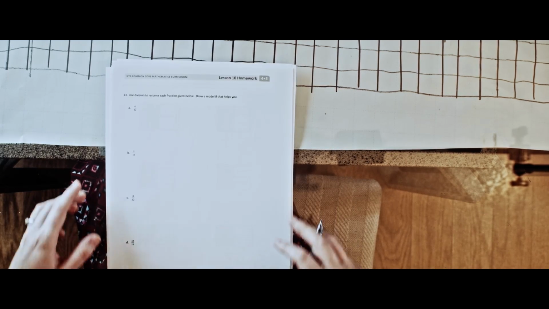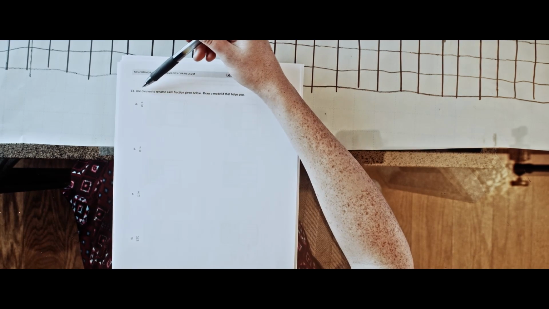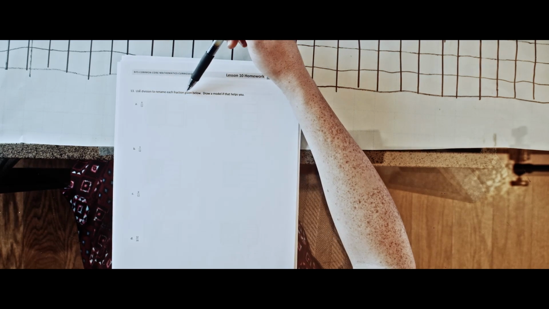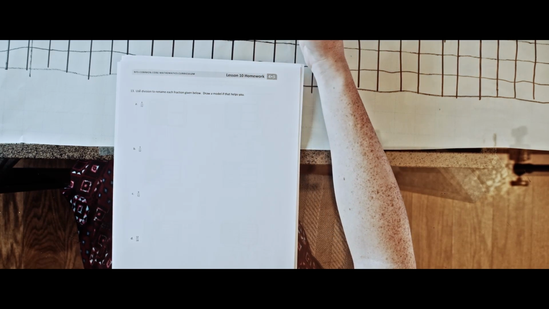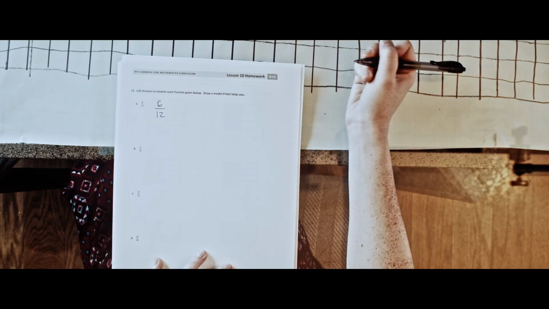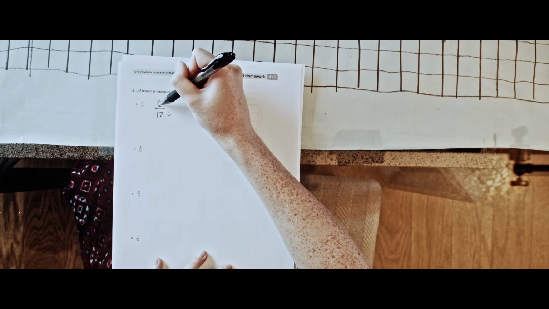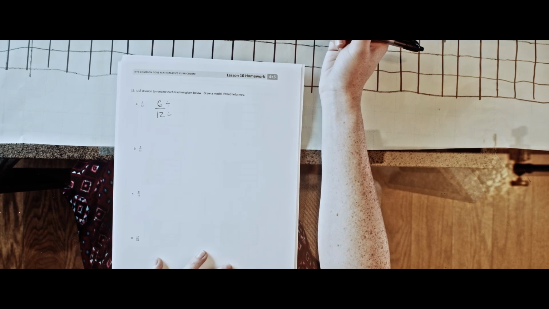Okay, this is our last page for this week's math. This one is also just like another page we did. You're going to use division to rename each fraction. Draw a model if that helps you. So again, on this page, you don't need to draw the model unless you want to. You are just thinking of the biggest number that goes into both the top and the bottom.